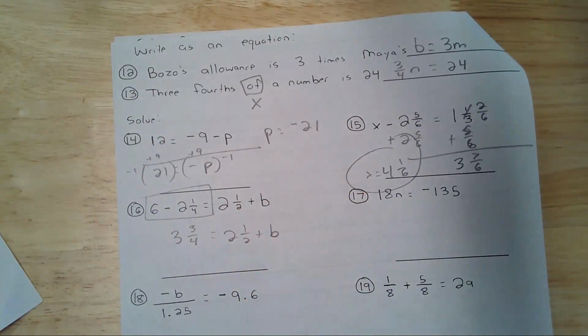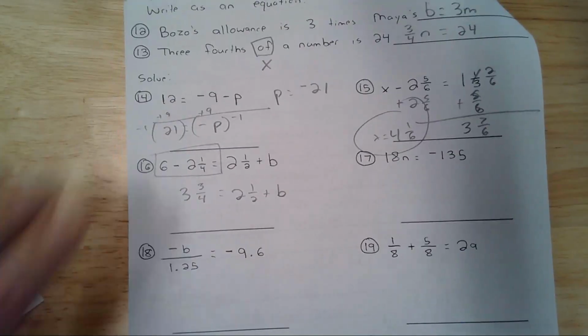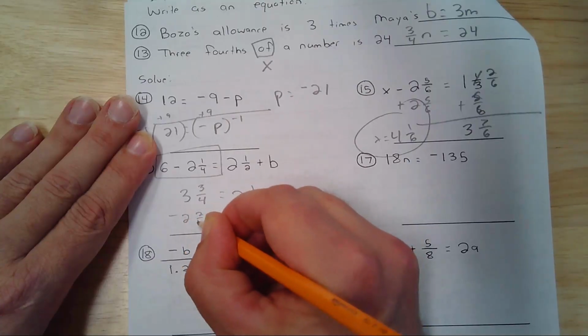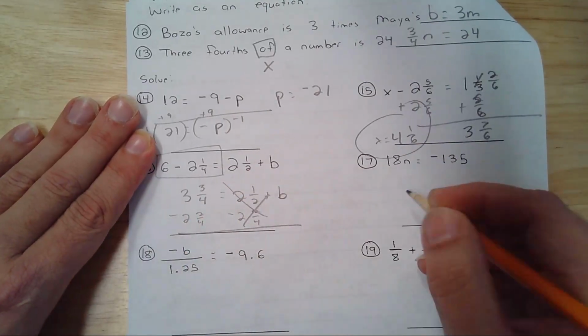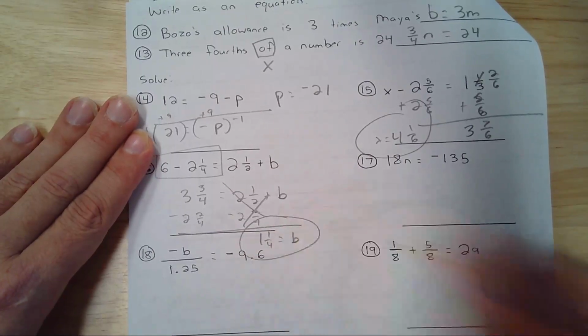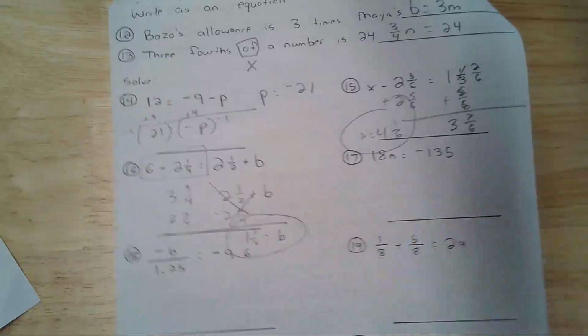So I would combine those terms on the left. Now solve, minus 2 and 2/4. Again, just speeding it up a step. I get 1 and 1/4 equals B. 3 3/4 minus 2 and 2/4.